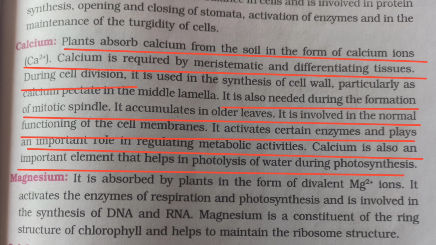Calcium. It is also absorbed from the soil as calcium ions, Ca2+. It is required by meristematic and differentiating tissues during cell division. Synthesis of cell wall: calcium pectate in the middle lamella. It accumulates in older leaves, and is involved in the normal function of the cell membranes. It also plays a major role in enzymes and in regulating metabolic activities.